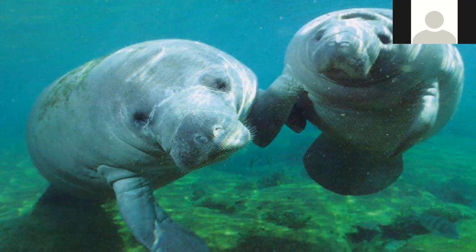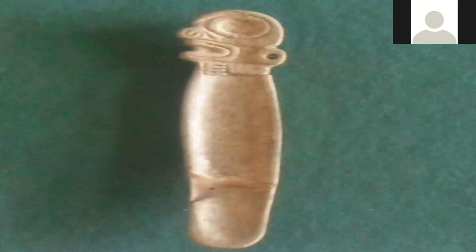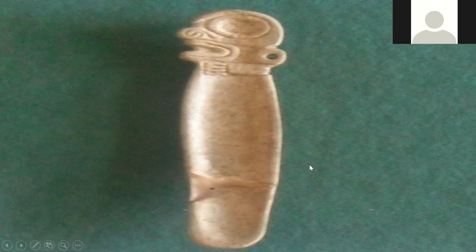And they did the same thing with the manatees that would have been swimming around Cuba. Not really sure how much they used manatees for a food source, but they did use their bones to make tools and to make ritual bone artifacts. This is one made from a manatee bone, as a matter of fact. It's called a spatula made from manatee bone. That's in the museum there in Havana.